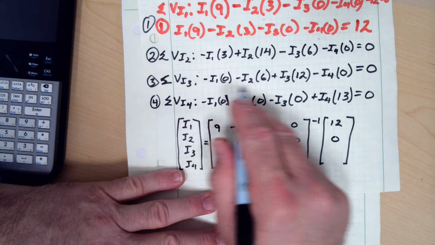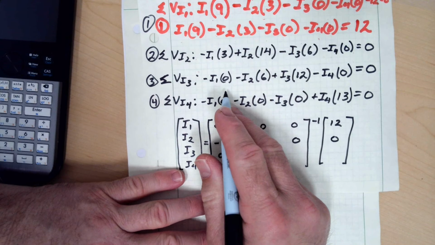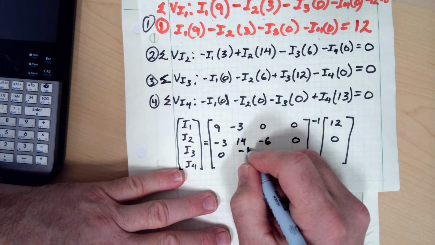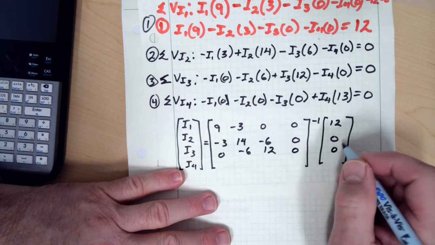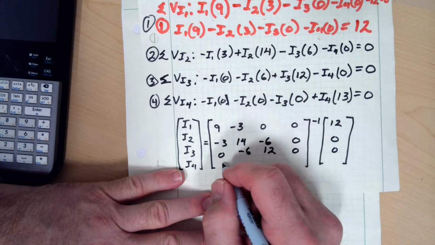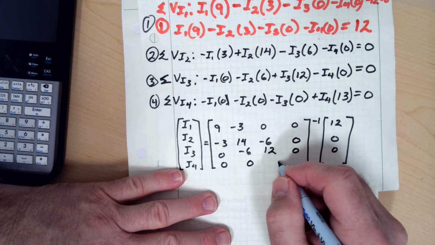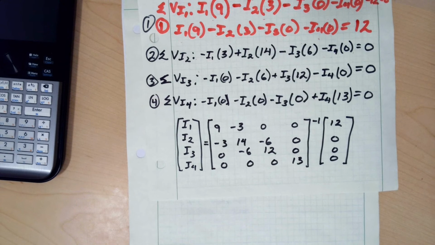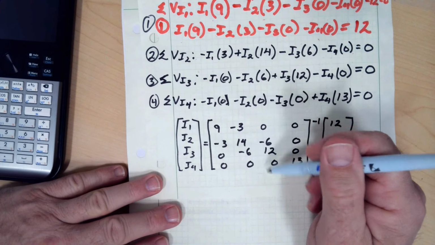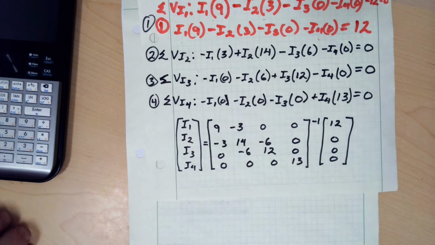For the third equation here we have a 0, minus 6, 12, 0, and 0. Then for our fourth equation here, we have 0, 0, 0, 13, and 0. So there, we have our four equations, our matrix set up. I didn't do a very good job of getting my numbers here into a column, but we will live with that.